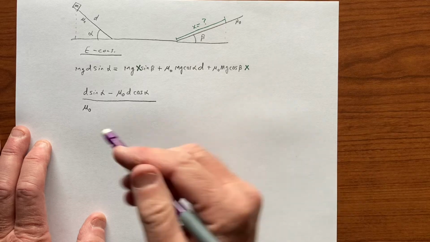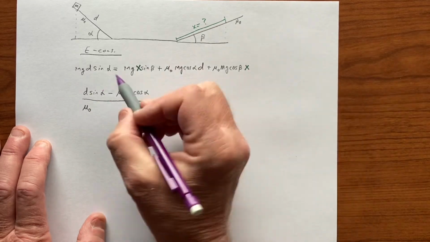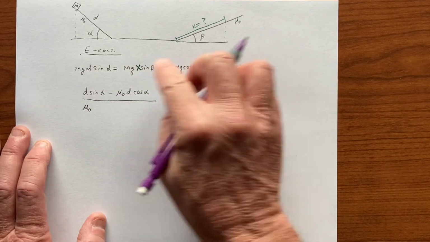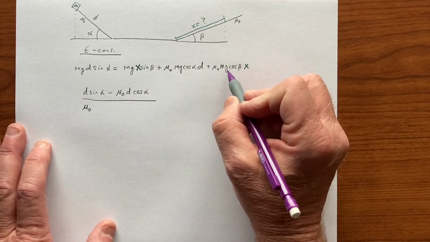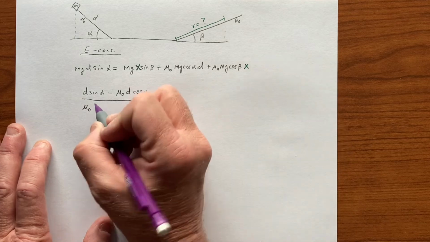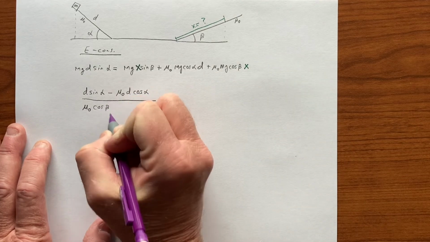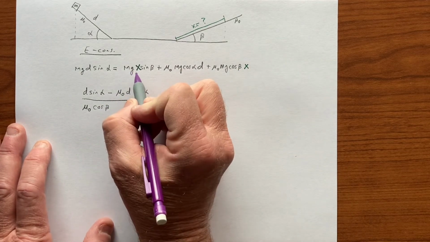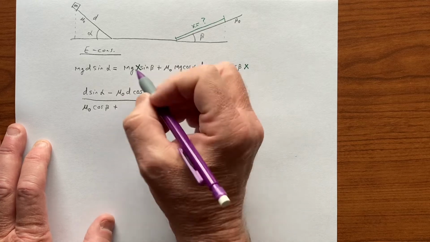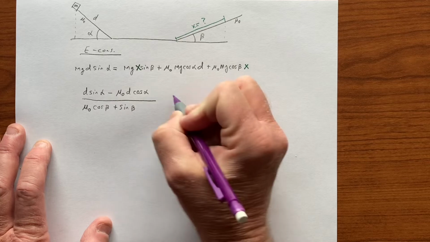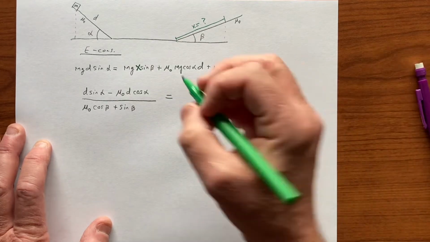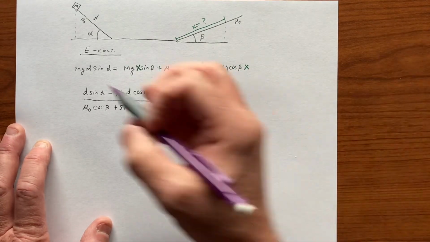Let's see, the mu naught, I already brought this to that side. These are the terms with the x. So I have a mu naught cosine beta plus simply sine beta. And that is equal to the x.